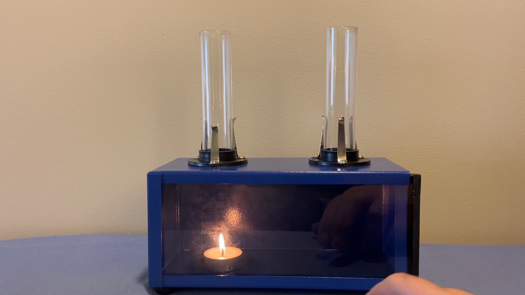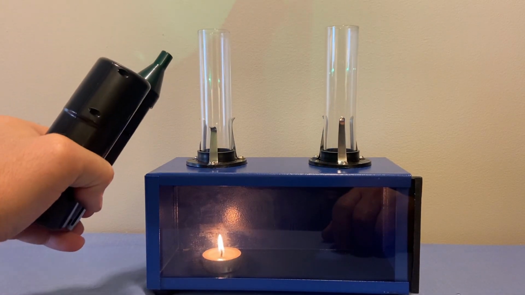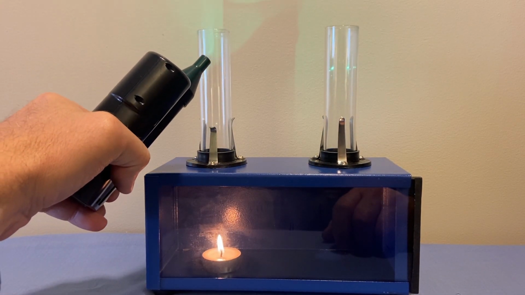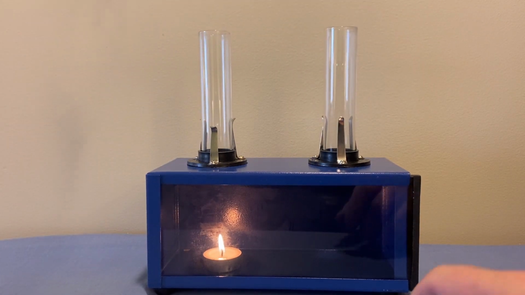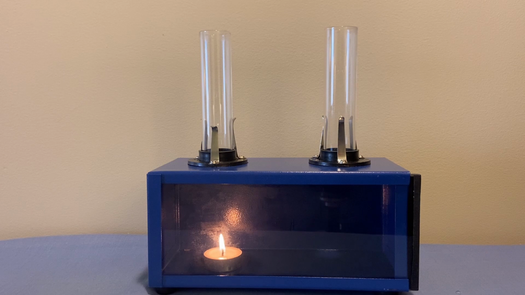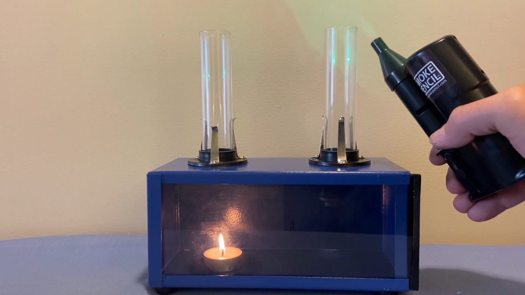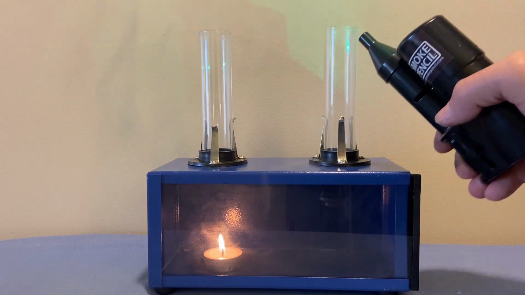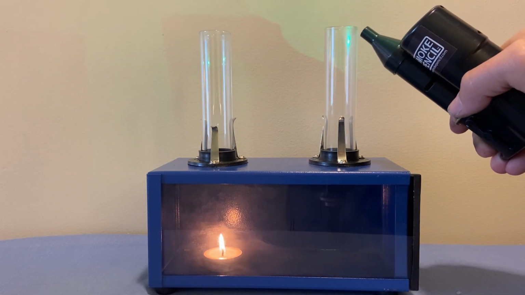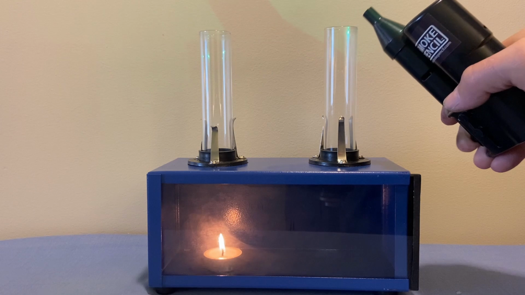So we put a little candle inside of our box. I'm going to use a little smoke generator over here on this side, and we can see that the smoke just travels straight up and away. Nothing exciting at all. But let's put our smoke generator over here on this side and see what happens. And when we put it on this side, we can see that that smoke is pulled inside through this tube.